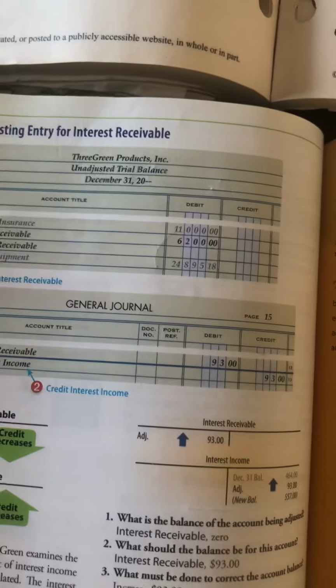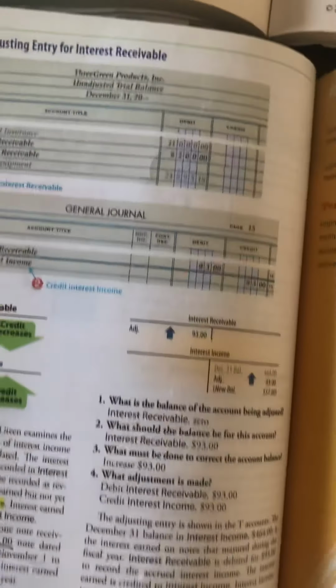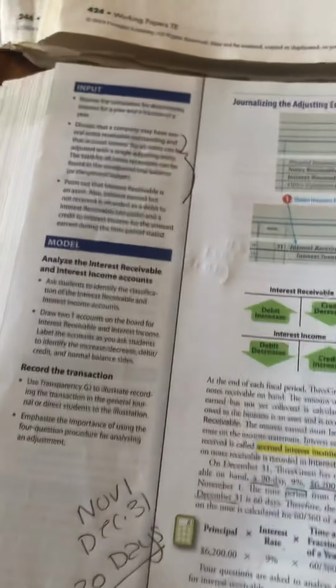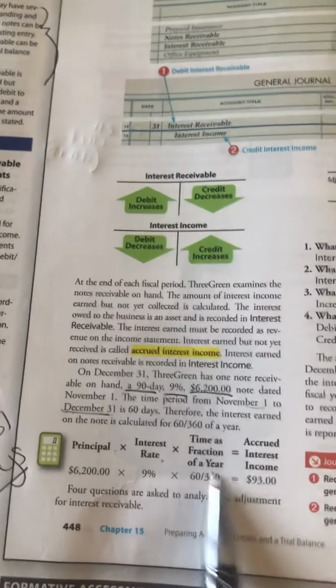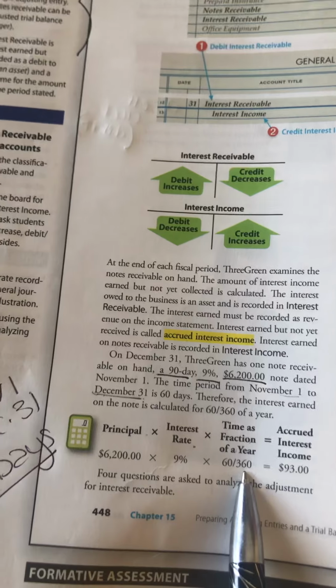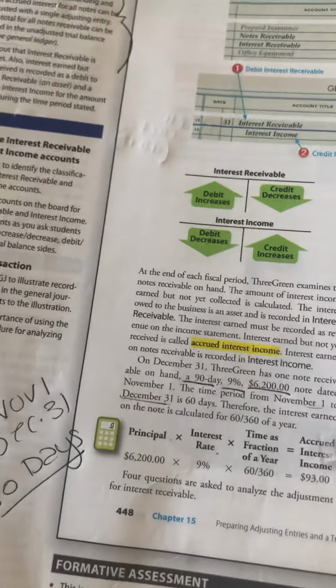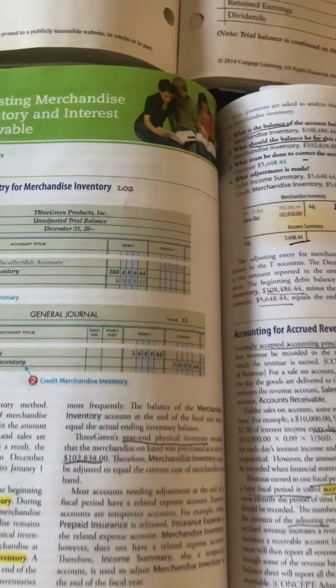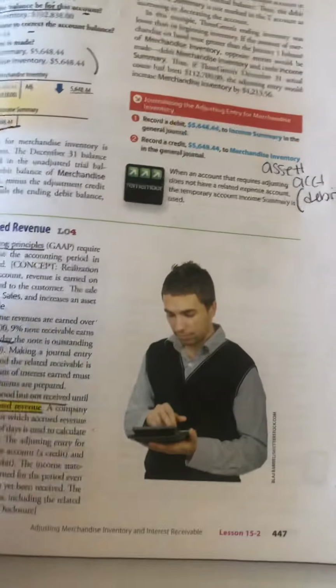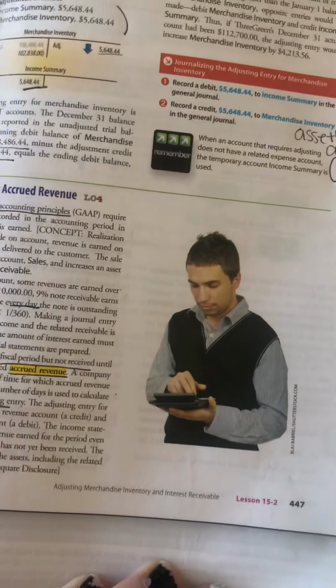So again, you'll just start by asking yourself the 4 questions. And we know that to do our interest, because we learned about this in 13, you take your principal times your interest rate times the number of days, and then it's always divided by 360. So like this accrued interest for the interest receivable on this note, because now we did our adjusting for inventory, and now we are going to come to our accounting for accrued revenue, our interest income, or interest receivable.